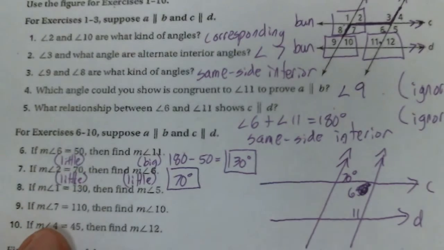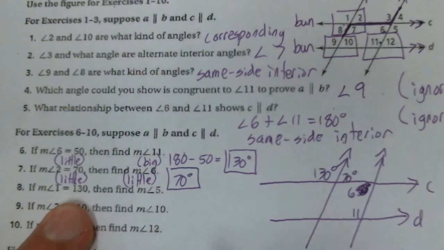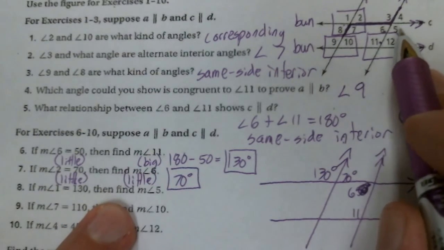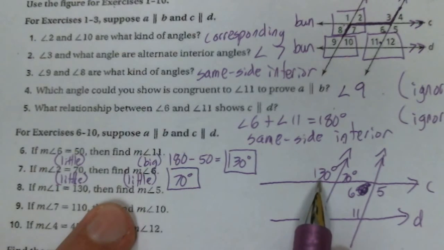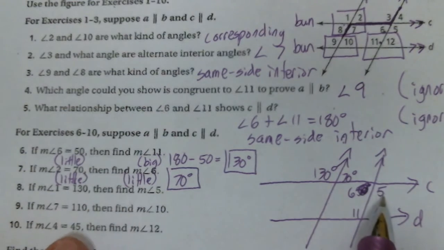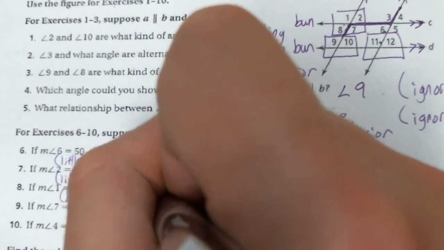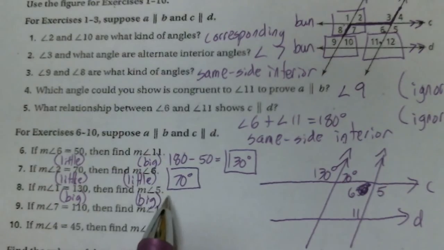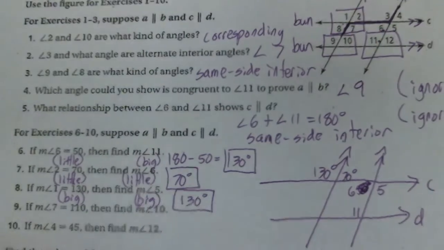Measure of angle 6. Okay, let's say that measure of angle 1 is 130. This big obtuse angle is 130. Find the measure of angle 5, which was over here. Here's 5. 130, big or little? Big, greater than 90. 5, big or little? That's big, greater than 90 degrees. That's an obtuse angle. So they're both big, which means they both have to be the same. So if number 1 is 130, then number 5 has to be 130 degrees. They're congruent to each other.